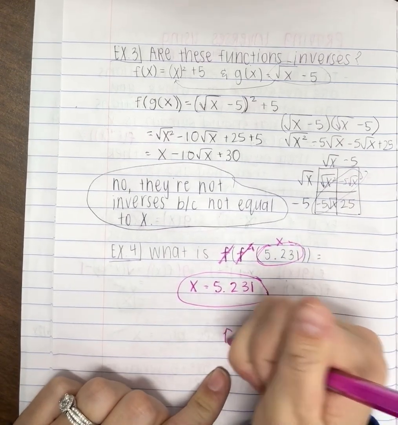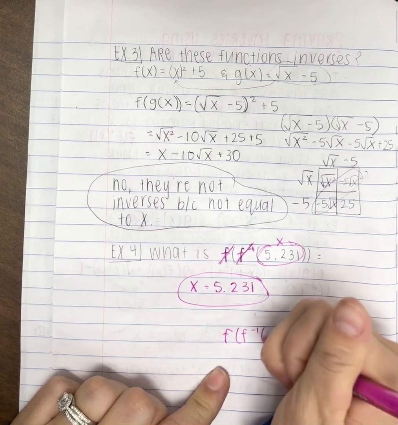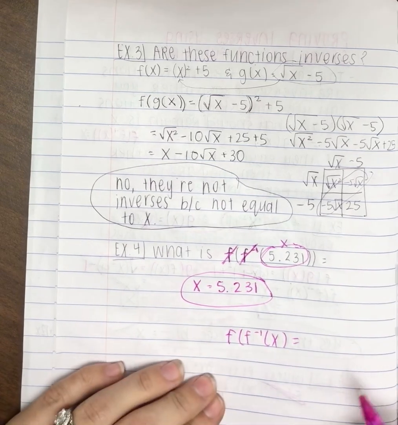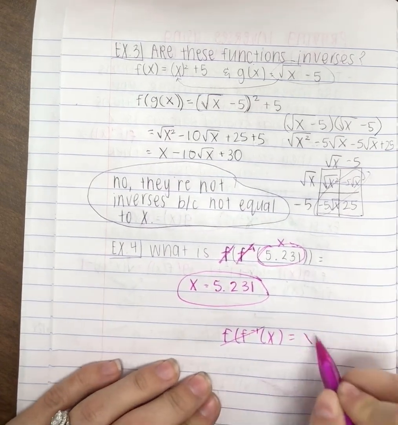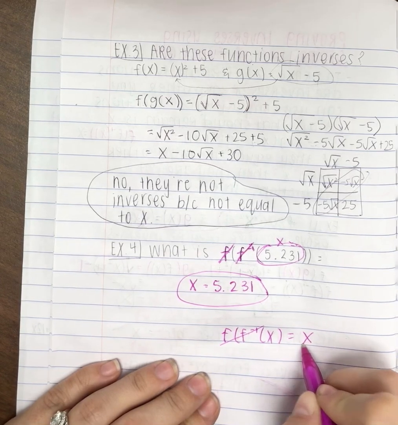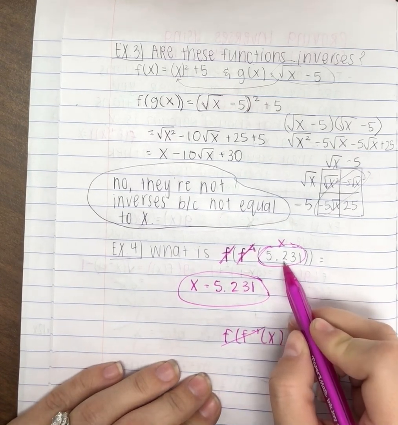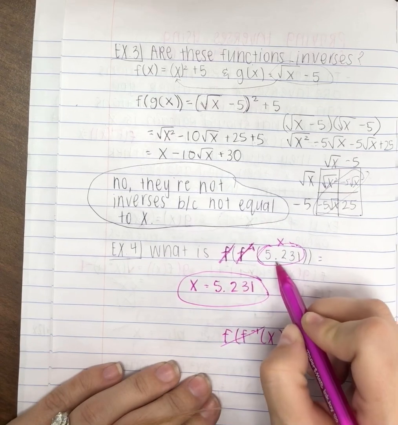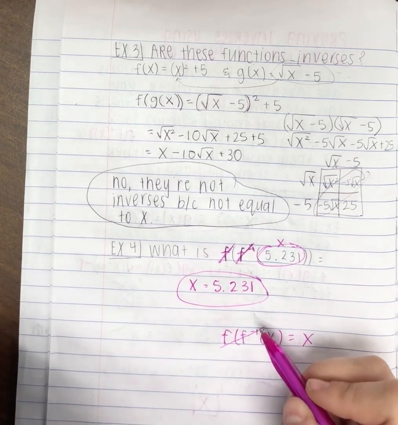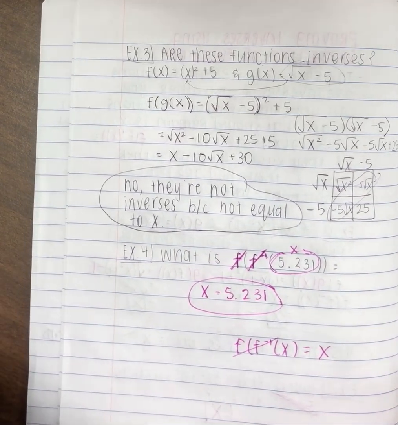Like earlier when our example was f of the inverse of x, everything canceled out, leaving us x. Well, here, it gave us a value for x. So when these canceled out, it left us our x value of 5.231.